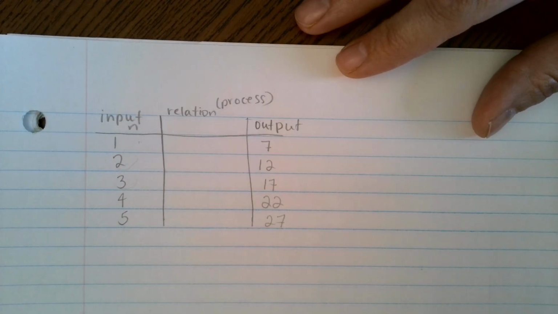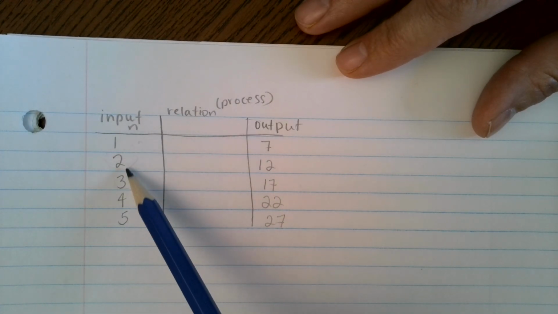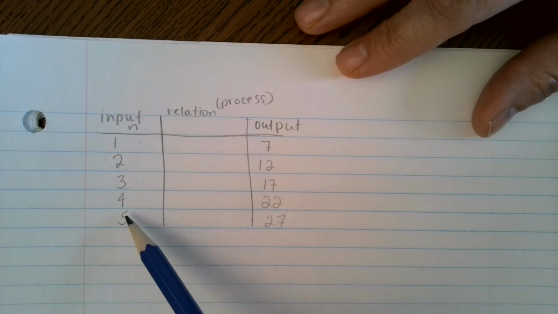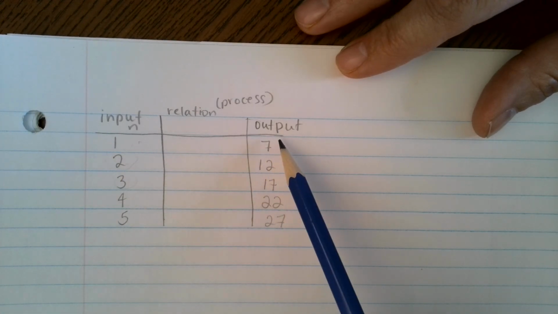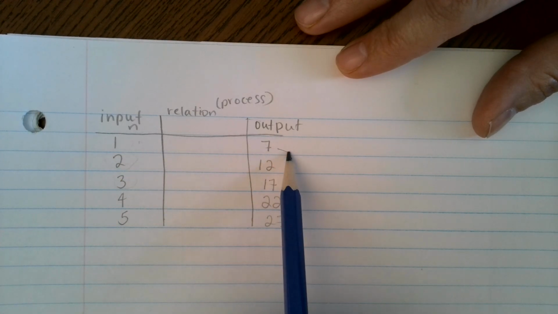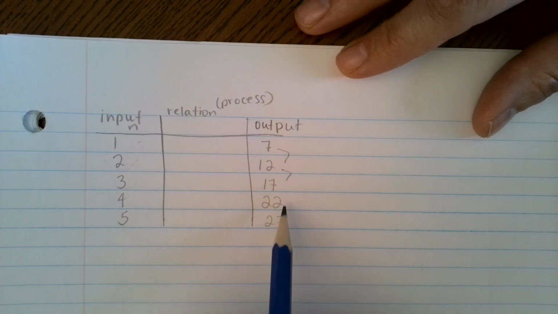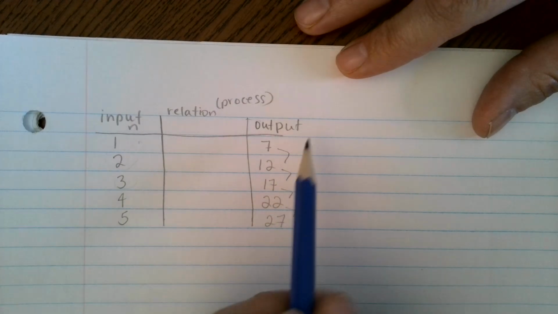So the very first thing you're going to do is look at this side. Well, you can check this side to make sure that it's going up by 1 each time. And this one is. And then on this side, we want to know how much is it going up each time. So we're going to find the gap first between each of these numbers.